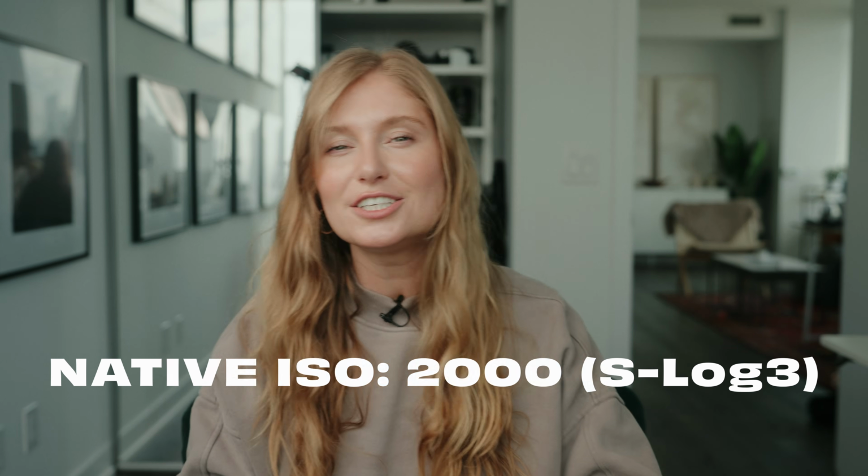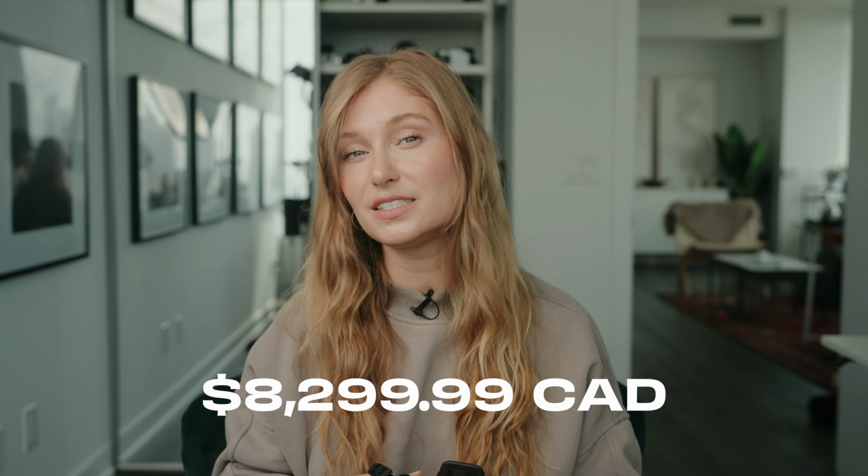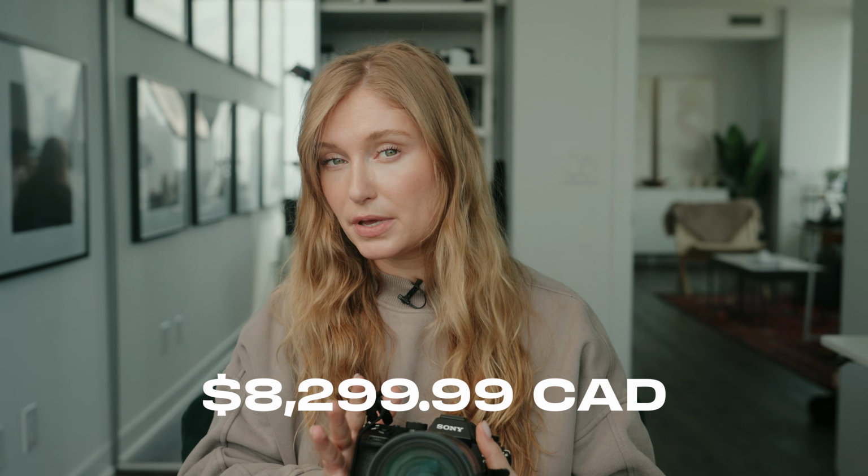Of course, there are some downsides. For instance, the base ISO of the A9 III is currently set at 2000, which is probably not ideal for all situations, as well as the price point of this camera is making it one of the more high-end expensive cameras.